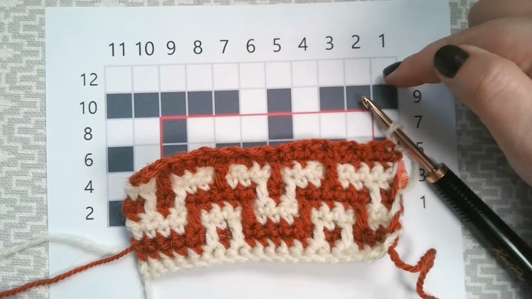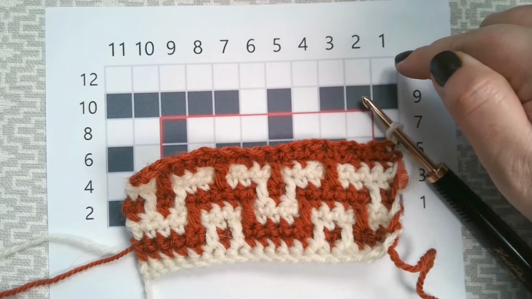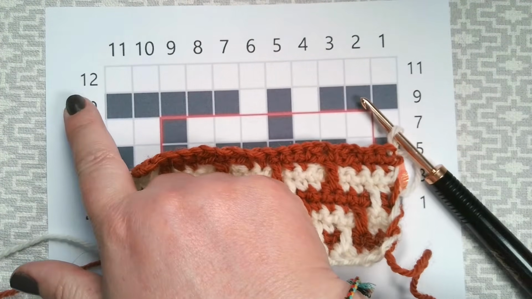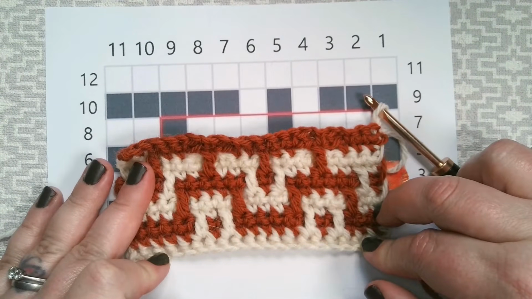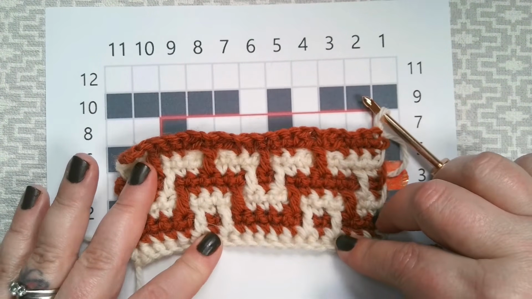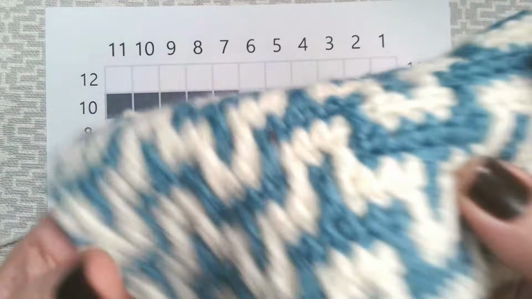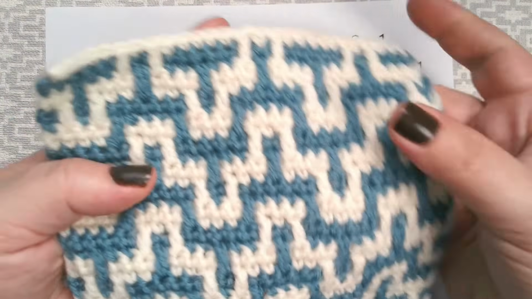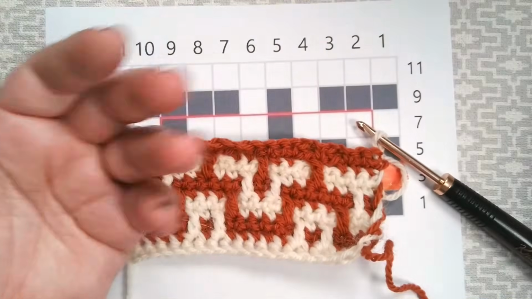When you wish to finish your work, you will work row 11. I will work only row 11. I wouldn't work row number 12. The reason is because you want your end row to be the same as your beginning row. So you want the same thickness. As I showed you on the swatch, this is your beginning and this is your end. You want them in the same thickness because it just looks a lot nicer.